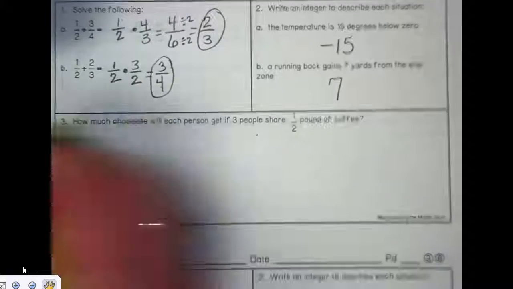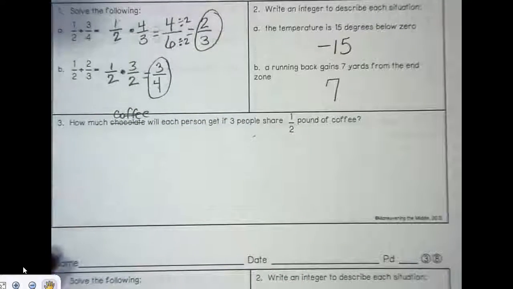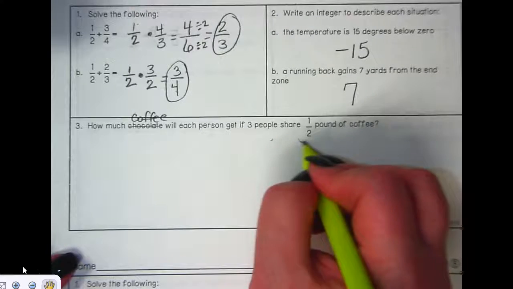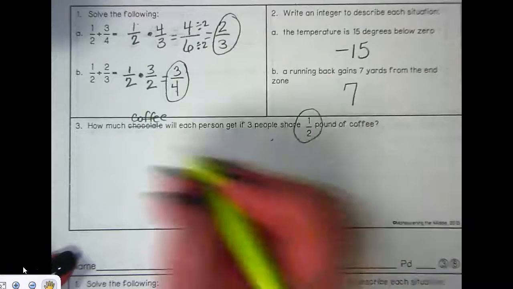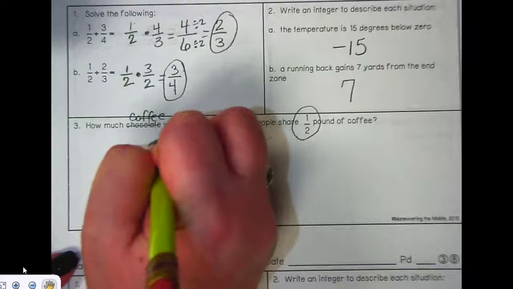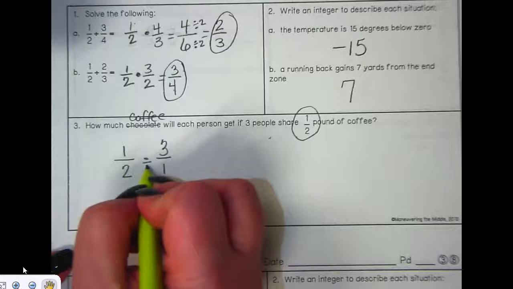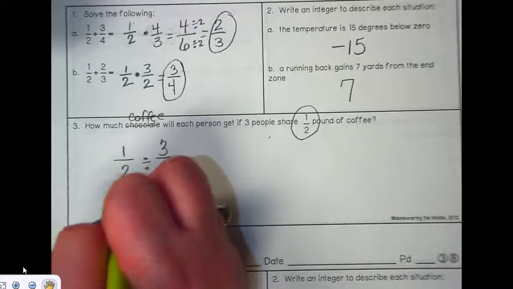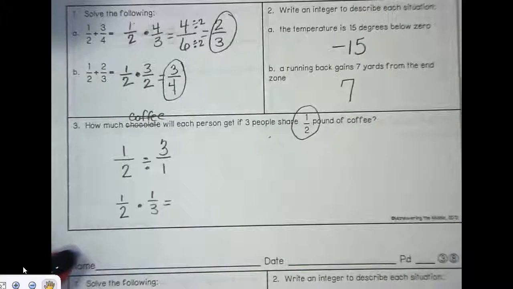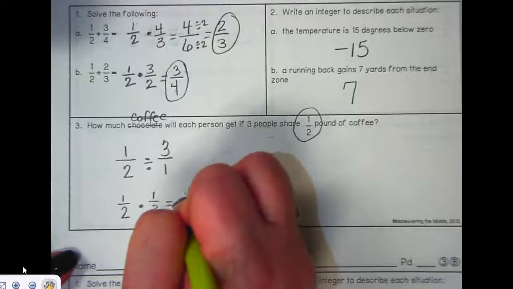How much, let's change this to coffee. How much coffee will each person get if 3 people share a 1/2 pound of coffee? We're sharing this. This is what we're splitting, so that comes first. 1/2 divided by 3 people is 3/1. Keep, change, and flip. 1/2 times 1/3. 1 times 1 is 1. 2 times 3 is 6.